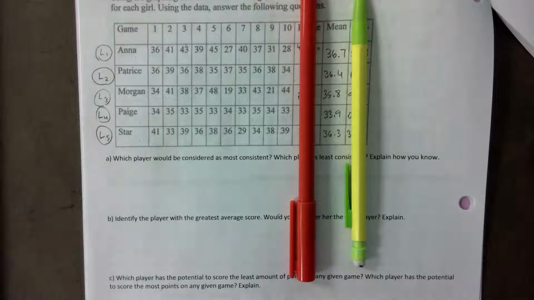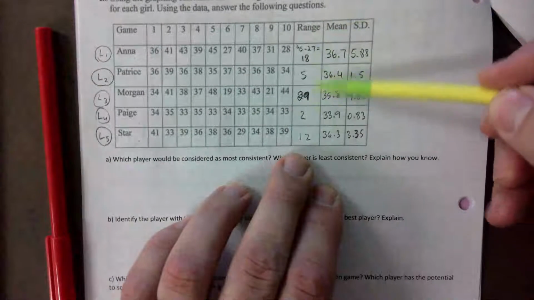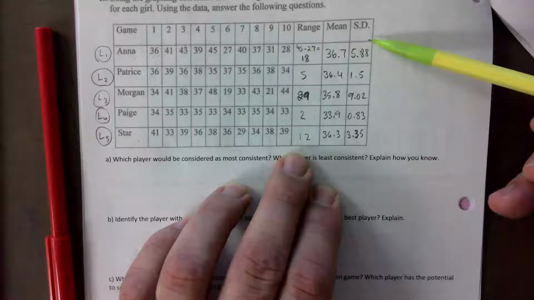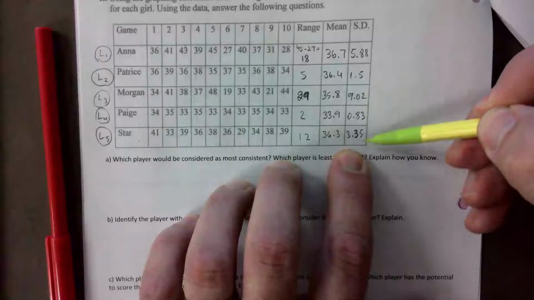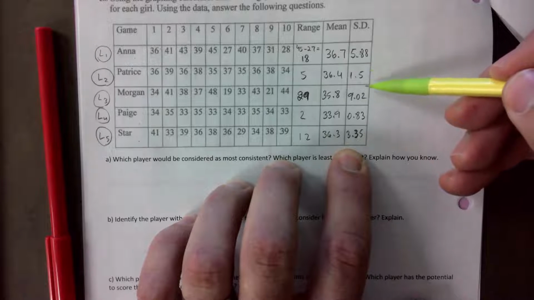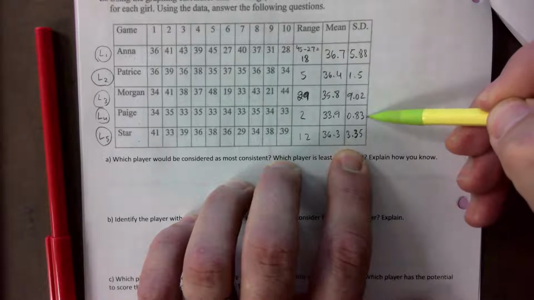That is inconsistency, right? So if you want to know more about the player or the student or the class, you want to expand, and I asked you to find the range just to see how it's related to the standard deviation, okay? But look at the standard deviation here. The lowest standard deviation is who? Who has this lowest standard deviation?